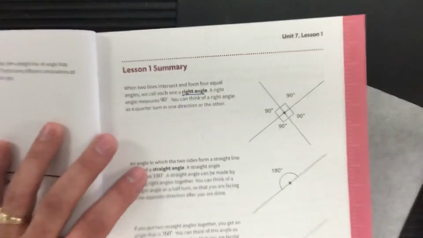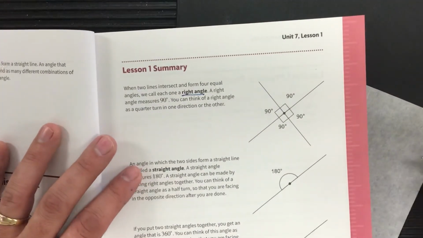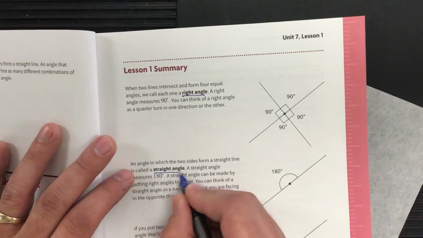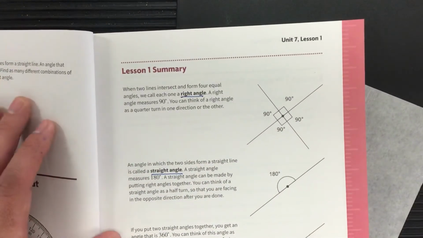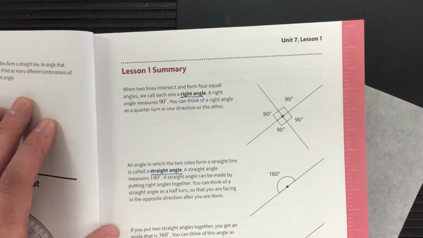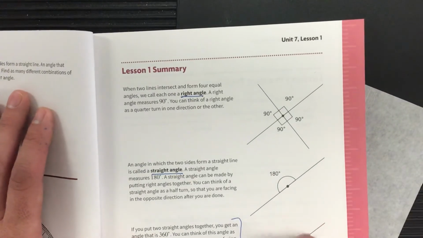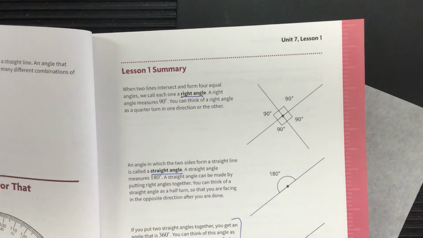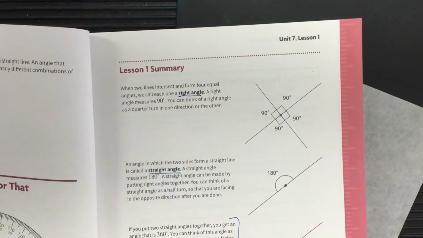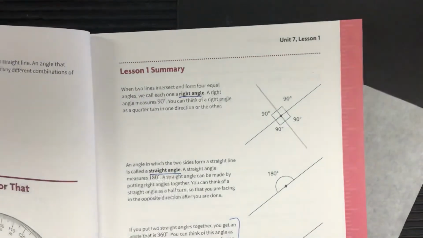Right angle we talked about. Right angles are always 90 degrees. Straight angle we talked about, always 180. We talked about acute. We talked about obtuse. A full circle. If I spin a full circle, I did a 360. Okay, full circle is 360. And now the last term.